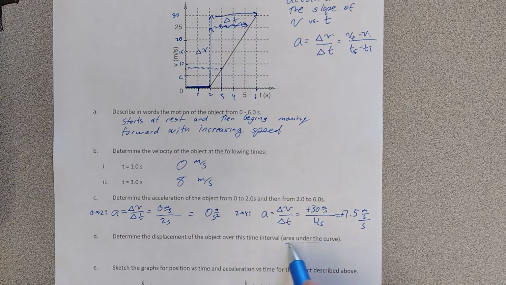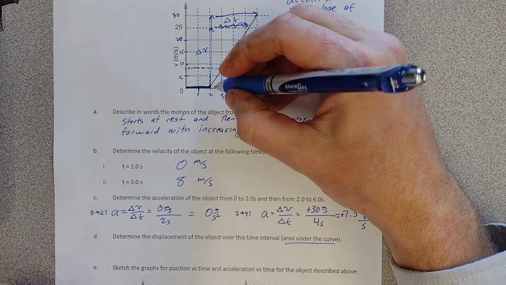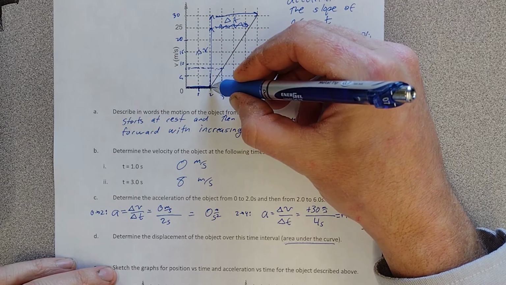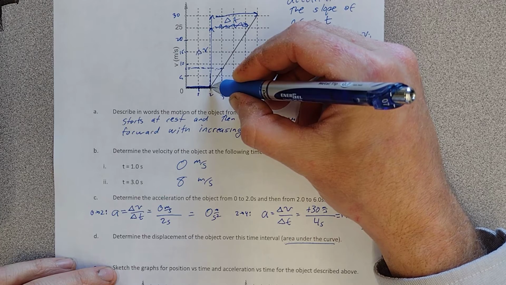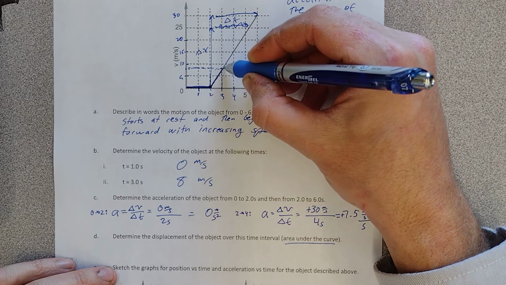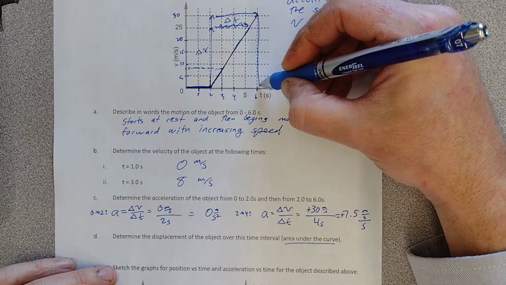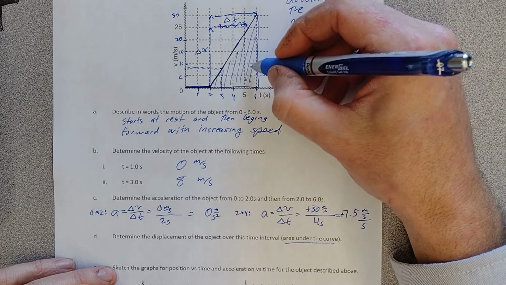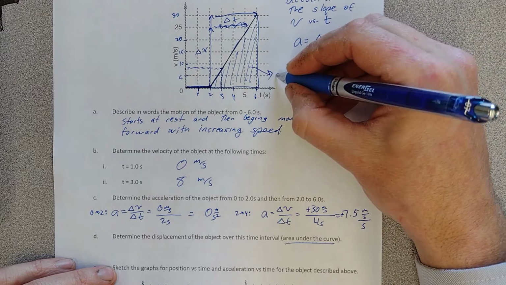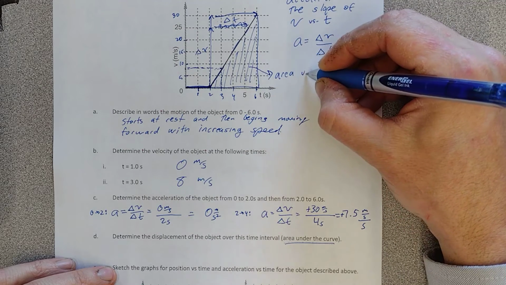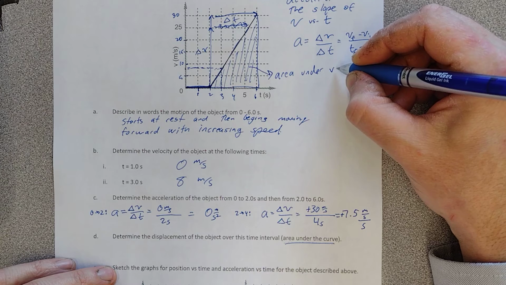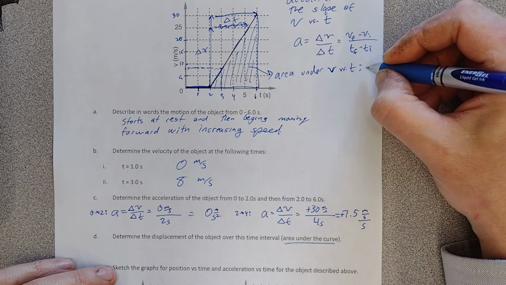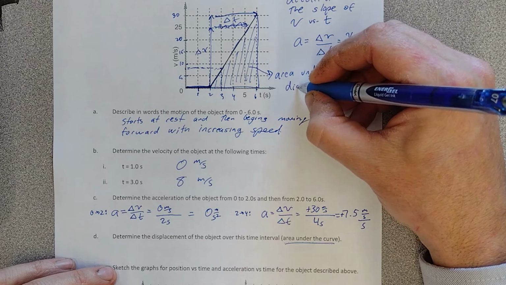Area under the curve, all right? So area under the curve, well, there's no area under the curve for the first 2 seconds because it's not moving. Then it starts moving quickly, so our area under the curve becomes a triangle. It's literally the area of that shape. Area under v versus t is displacement.